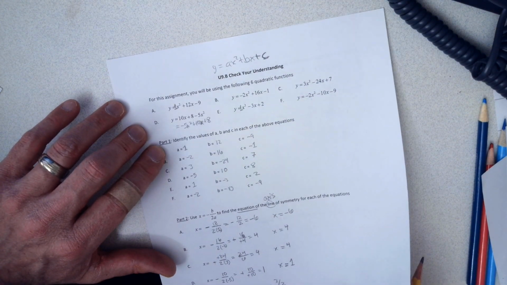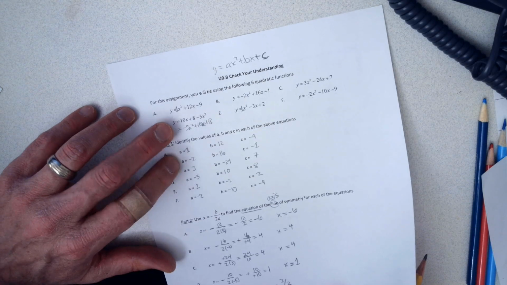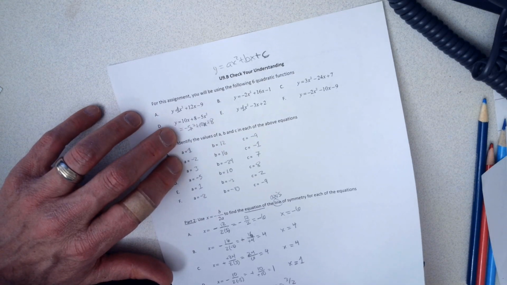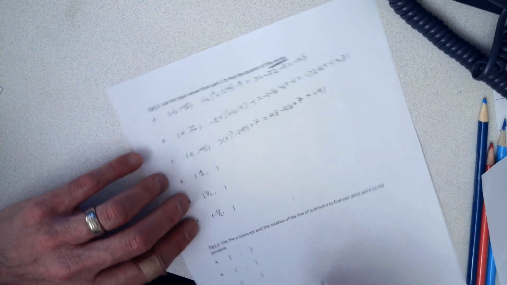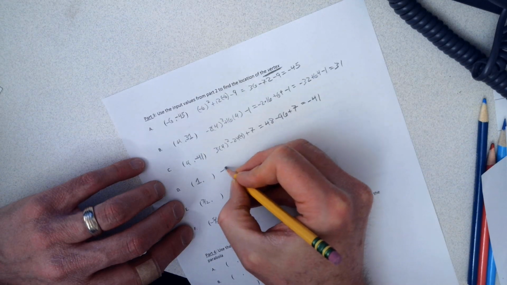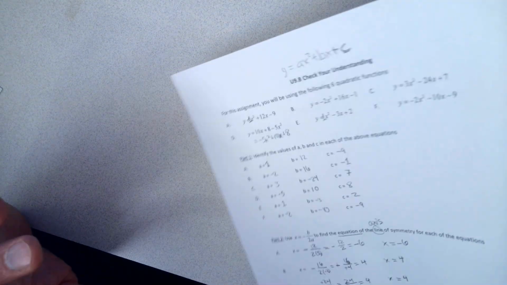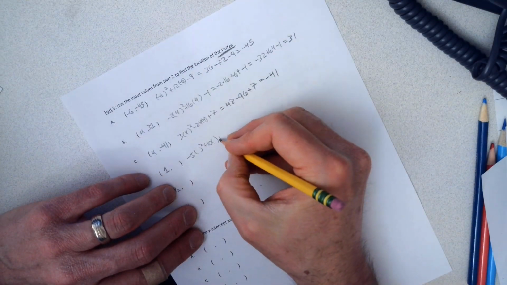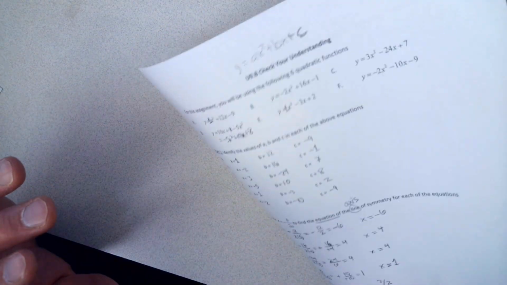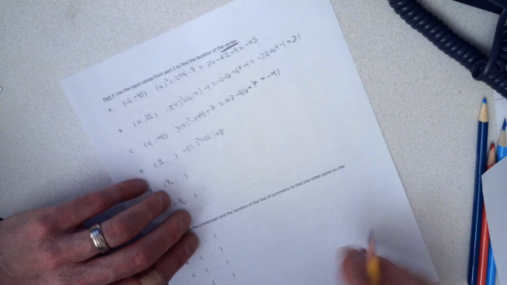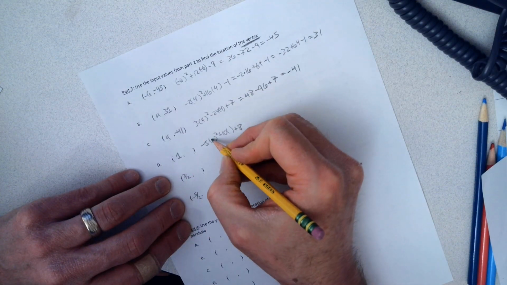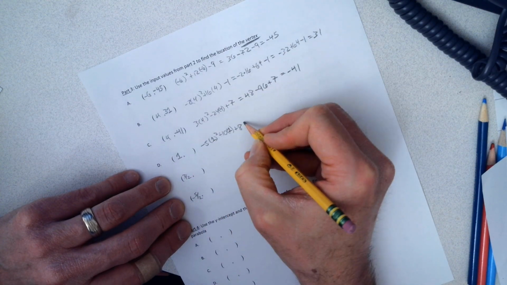For D, I can use it in any form that I want here. I'm going to use my standard form. Negative 5 times something squared plus 10 times something, and plus 8. I got that right. Yep, mostly positives. And a 1 drops in. That's nice.